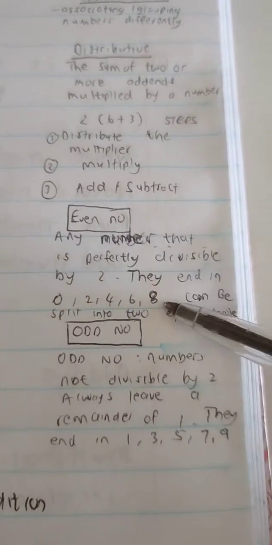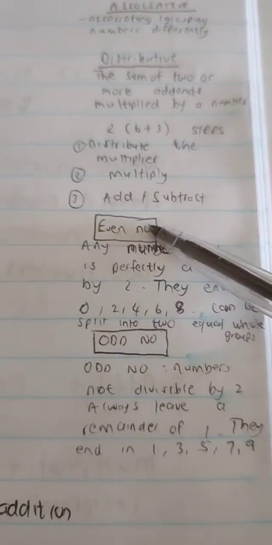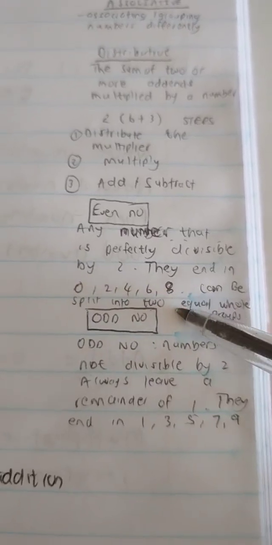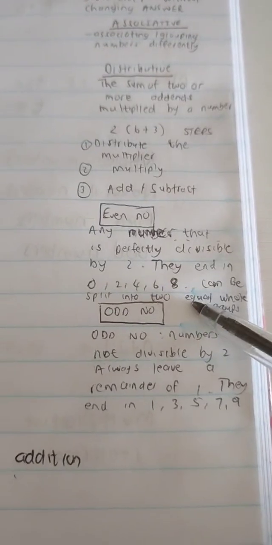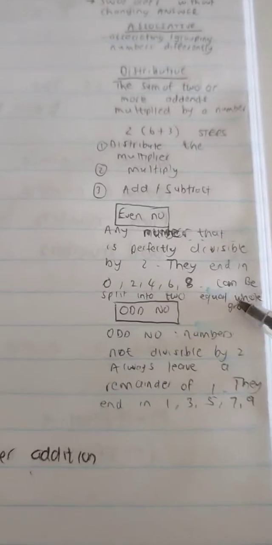And please know your numbers. Know what an even number is. An even number is any number that is perfectly divisible by 2. Even numbers end in the following digits. You will know a number is even if it ends in 0, 2, 4, 6, or 8. I hope it makes sense. And so an even number can be split into 2 equal whole groups. That's why we say it's even.